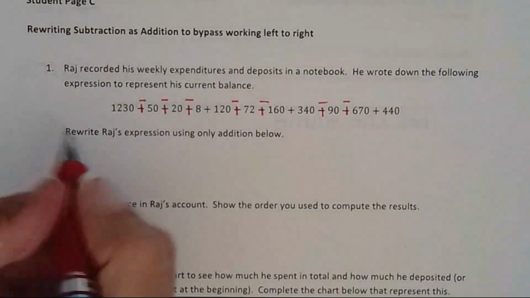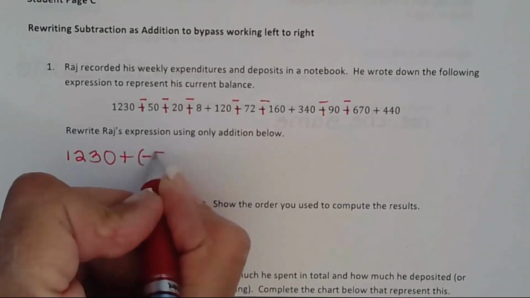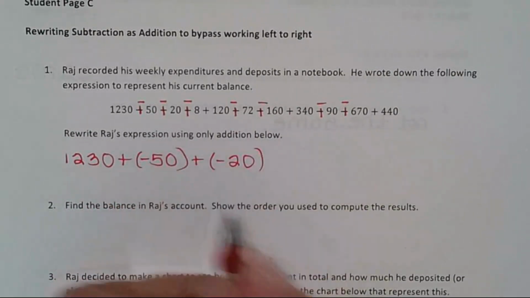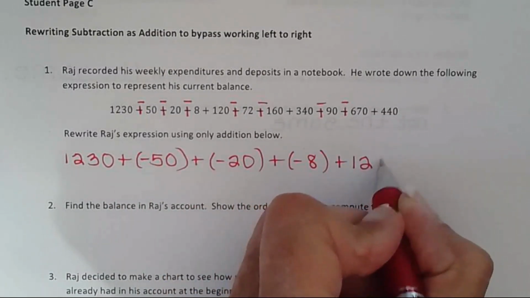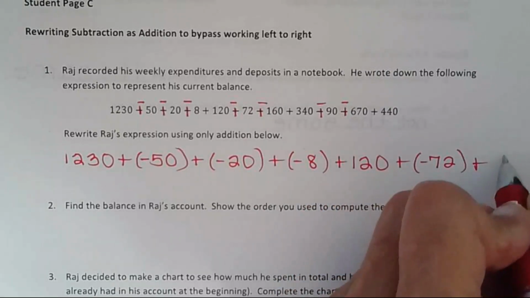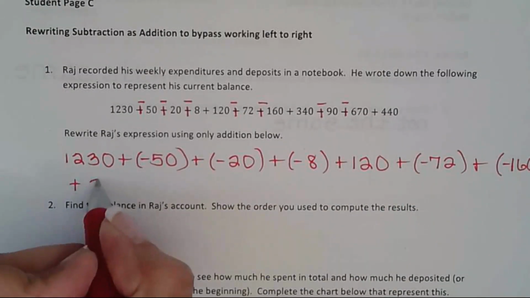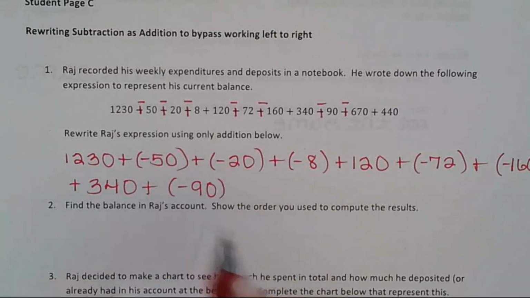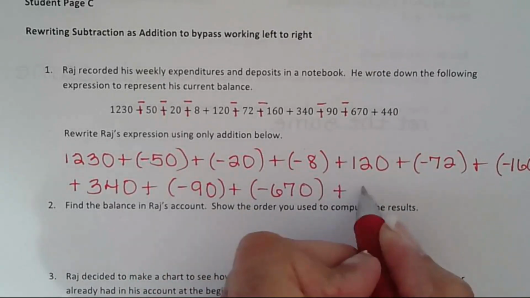So to rewrite it, it would look like 1230 plus negative 50 plus negative 20 plus negative 8 plus 120 plus negative 72 plus negative 160 plus 340 plus negative 90 plus negative 670 plus 440.